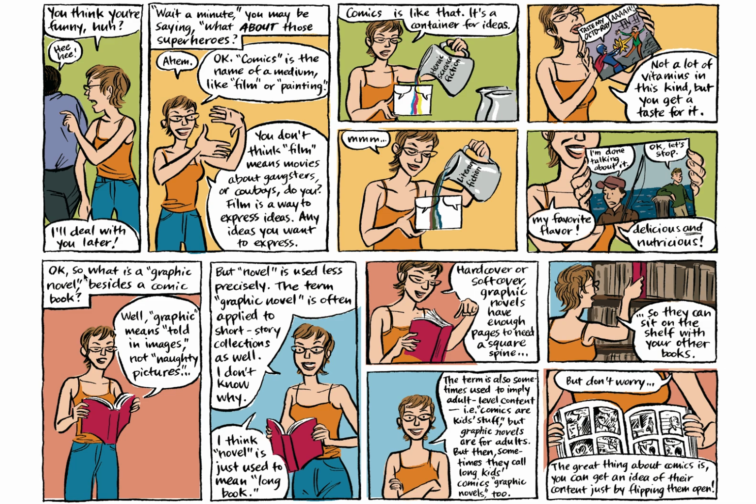Okay, so what is a graphic novel besides a comic book? Well, graphic means told in images, not naughty pictures. But novel is used less precisely. The term graphic novel is often applied to short story collections as well. I don't know why. I think novel is just used to mean long book.